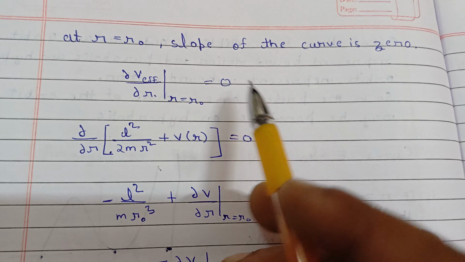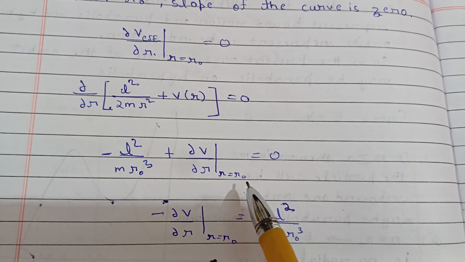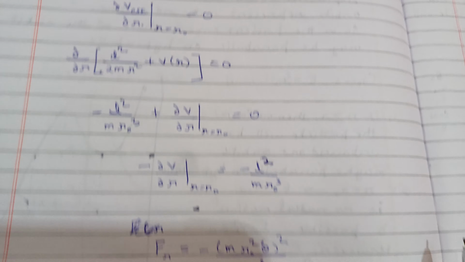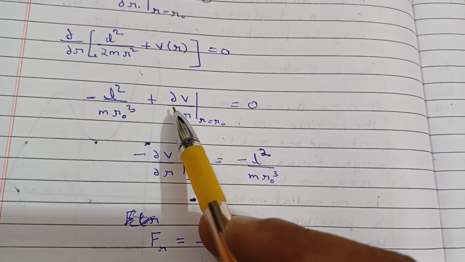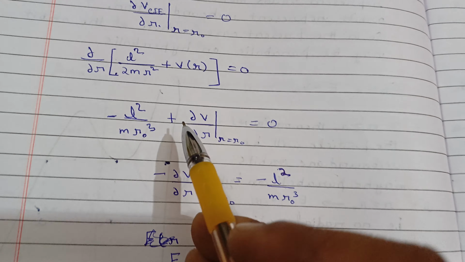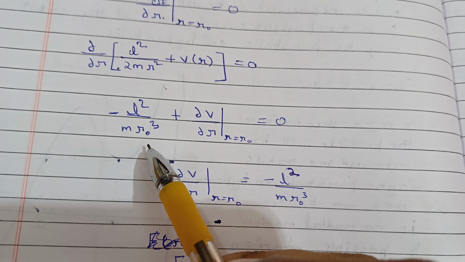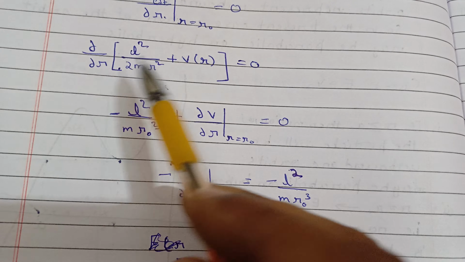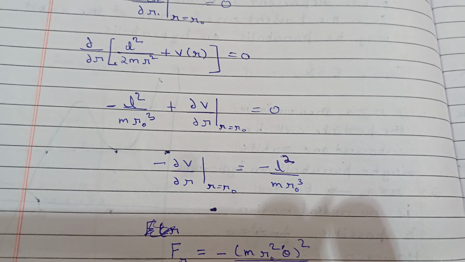And what is V effective? V effective is L square by 2m r square plus V of r. Now let's differentiate. We will get minus L square divided by m r cube plus del V over del r at r equal to r naught equal to 0. Now take this to the other side, so we'll get del V over del r at r naught will be equal to this. And we substituted r naught in place of r, because it will be 0 at r naught only.